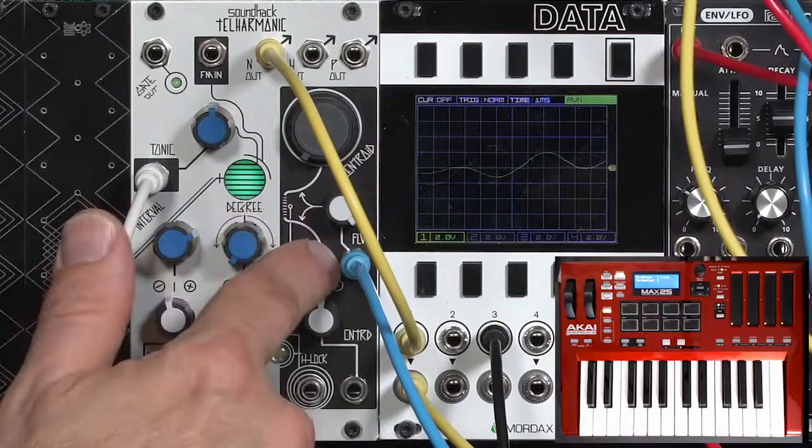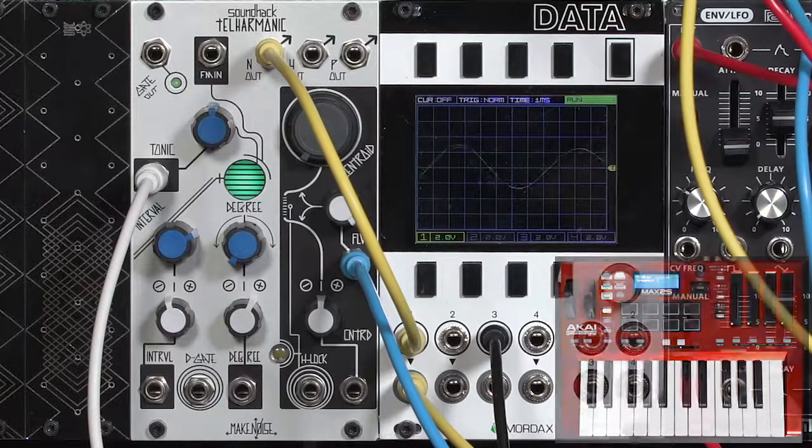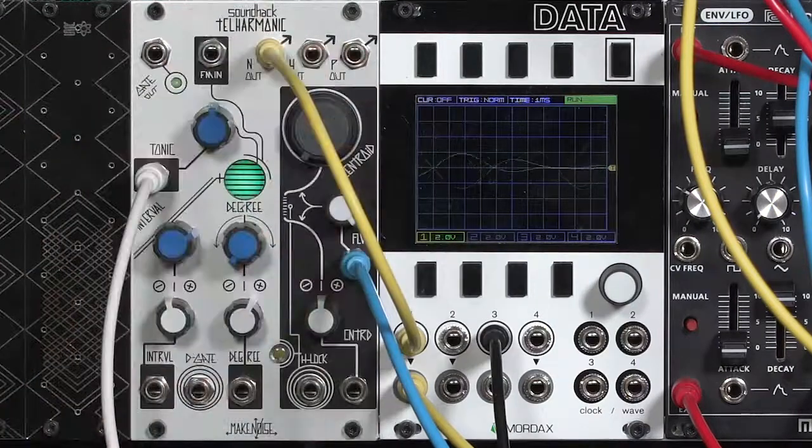Now again, unfortunately, Flux isn't that fast in its response. So I don't get a real snappy attack. I do get kind of a cool rubbery attack. So that's the noise synthesis algorithm on tELHARMONIC. You can use it as pitch noise, you can layer it with an oscillator, you can use it for noise percussion.